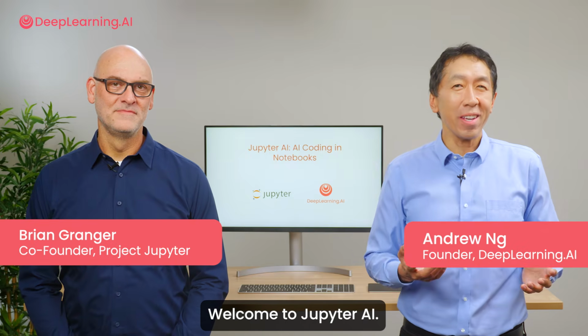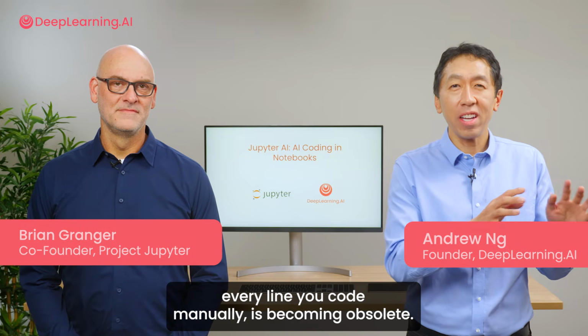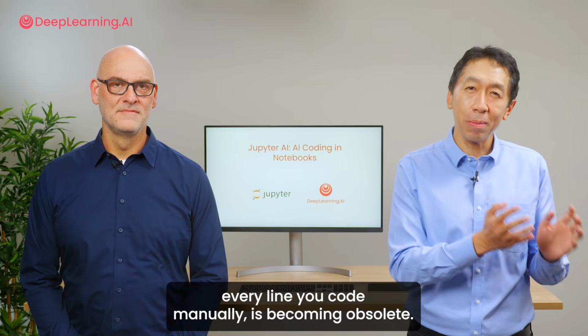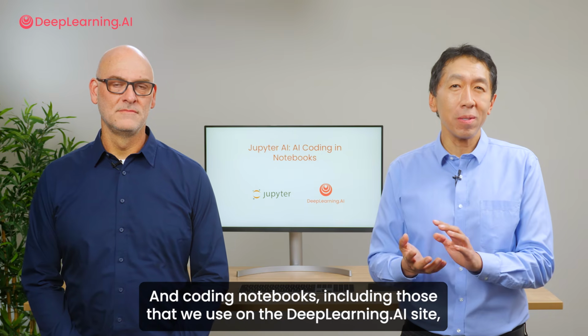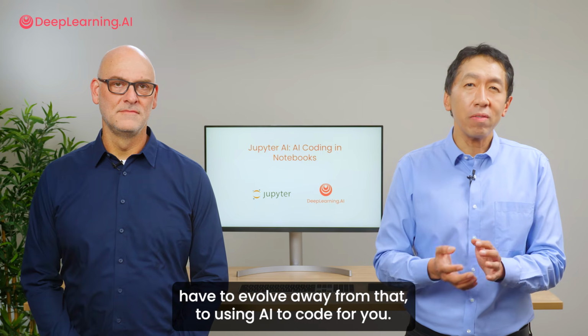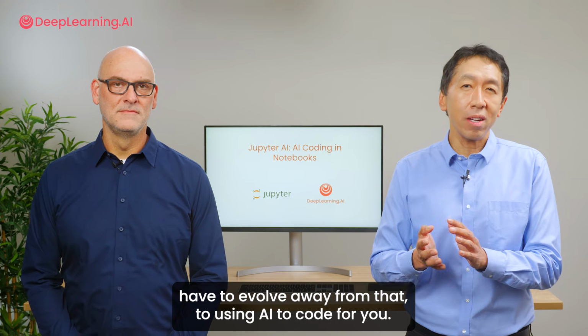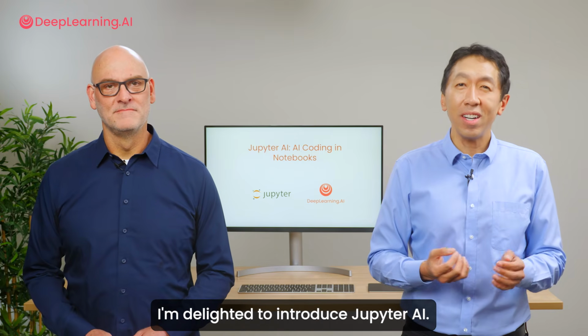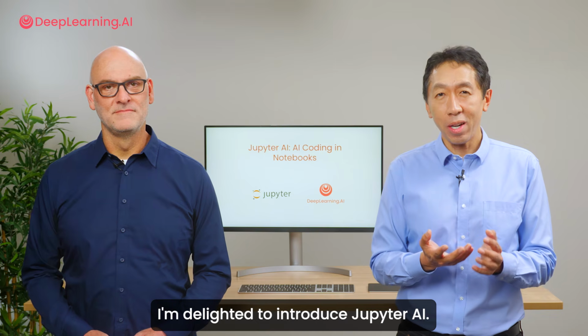Welcome to Jupyter AI. Coding by hand, where you use your 10 fingers to write every line of code manually, is becoming obsolete. And coding notebooks, including those that we use on the deeplearning.ai site, have to evolve away from that to using AI to code for you. Together with Brian Granger, who is co-founder of Project Jupyter, I'm delighted to introduce Jupyter AI.